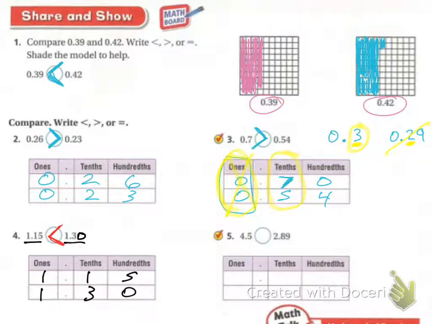And the last one we've got, once again I'm going to add that 0, so we have a number in the hundredths place, 4.50 and 2.89. And you can probably tell which one's bigger. So we're going to eat that bigger number. Now you should be able to do number 6 through 13 on your own.